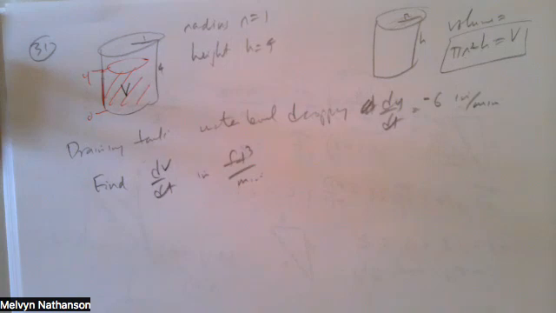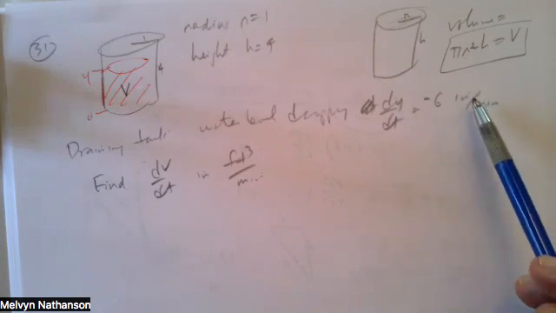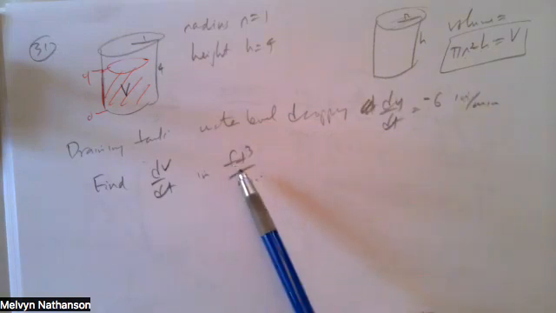A water heater has the shape of a right cylindrical tank with a radius of 1 foot and a height of 4 feet. It's being drained. How fast is water draining out of the tank in cubic feet per minute if the water level is dropping at 6 inches per minute? And you'll notice, first off, that we have different units of length and volume. Here, this is in inches. Here, this is in feet.